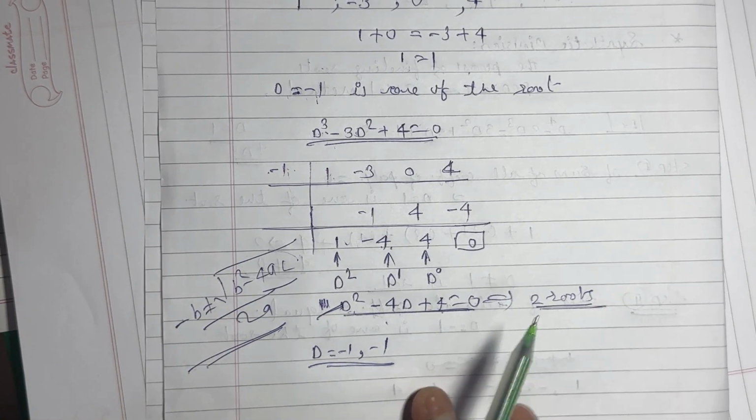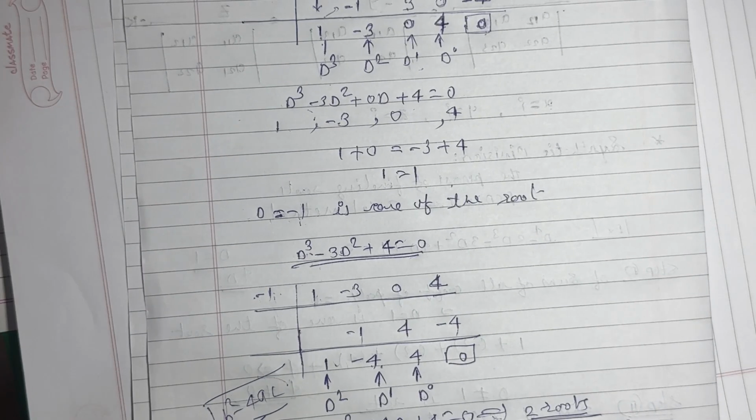It is very easy. I hope you all have understood the synthetic division method. You need to remember: if the sum of all the coefficients goes to 0, then d equal to 1 is one of the roots. If the sums of alternate coefficients are equal, then d equal to minus 1 is one of the roots.